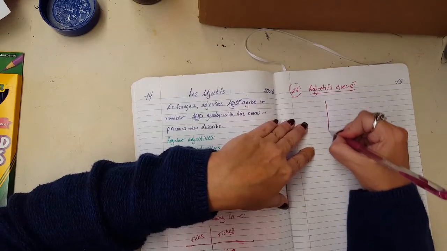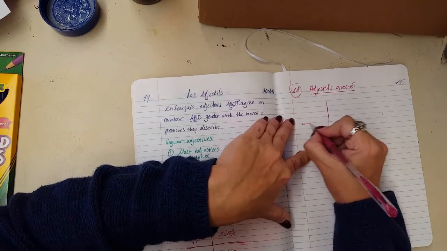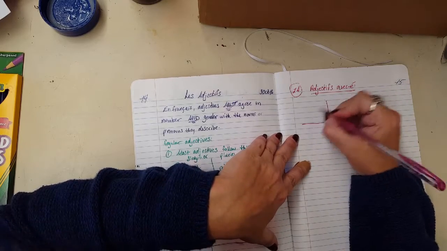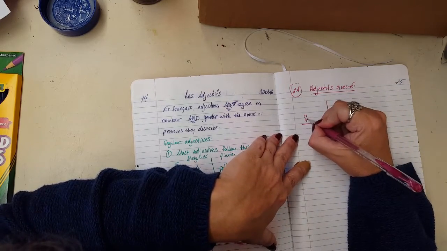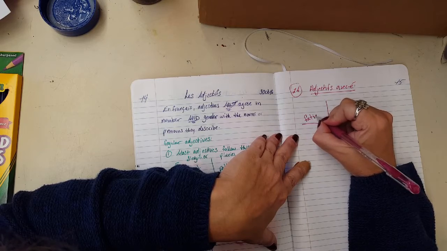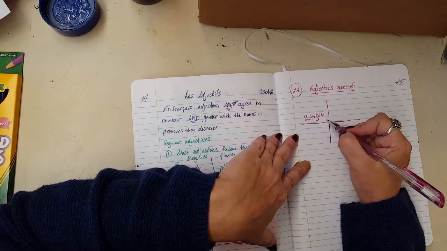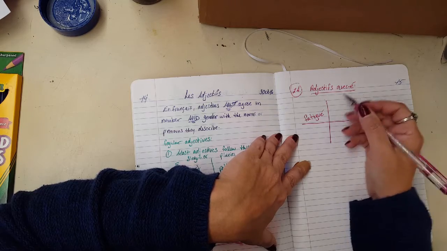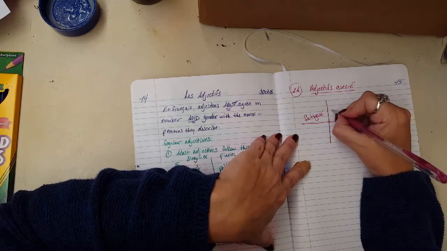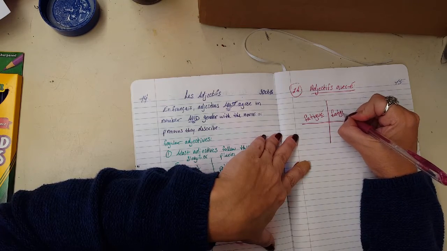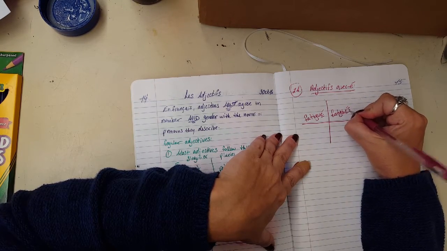So we have, and let's actually use one of my favorite adjectives, fatigué, because it means tired. Je suis fatigué. Toujours, toujours, toujours. Fatigué. And then to make that plural, of course, we're going to add an S.